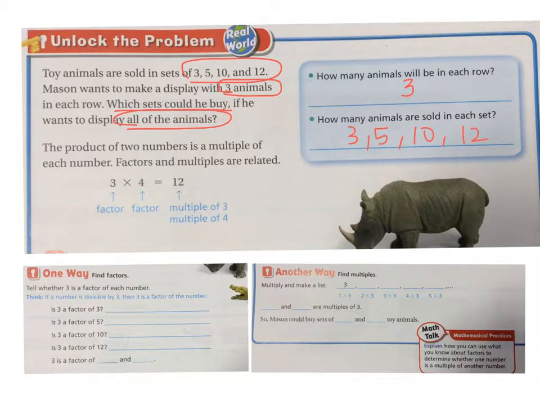The product of 2 numbers is the answer, right? And as we know, the product is called a multiple. Okay, the 2 numbers that we multiply are the factors, and the product is the multiple. Factors and multiples are related. Okay, so if Mason wants to put 3 animals in each row, could he buy the pack of 3? Could he buy the pack of 5? No. Could he buy the pack of 10? No. Could he buy the pack of 12? Yes. Because we know that 12 is a multiple of 3. Okay, so that's why it works.